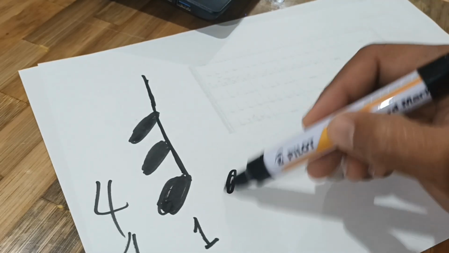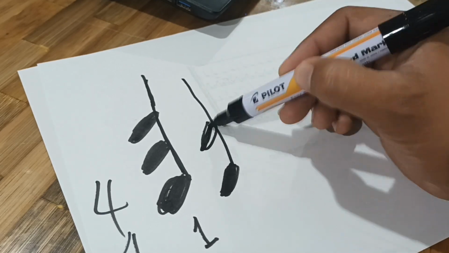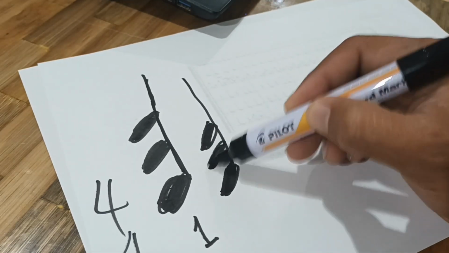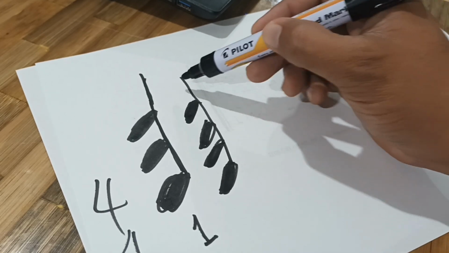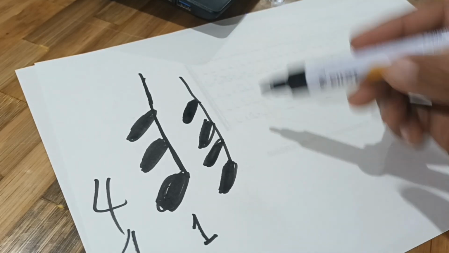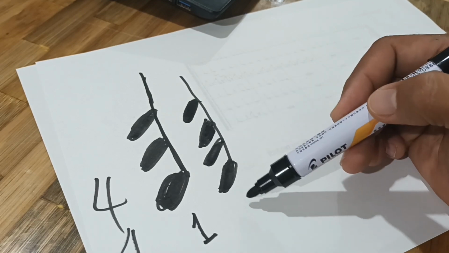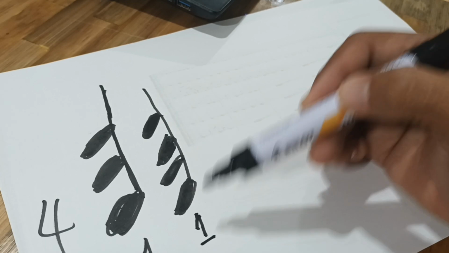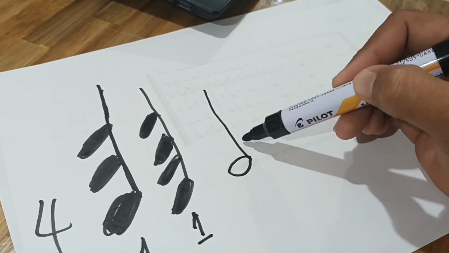Okay, another example, we have this one. Even though there are many notes in one stem, if it's connected in one stem, it means you are going to clap only once. So even though there are four notes in this case, still you count one. For example, another example, this one.